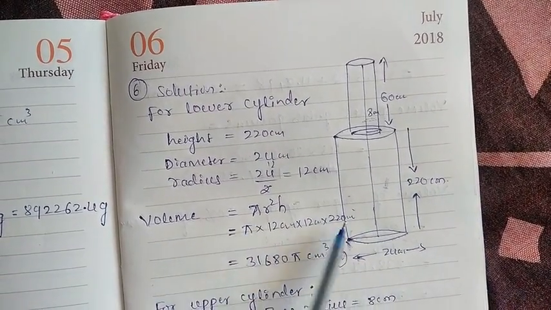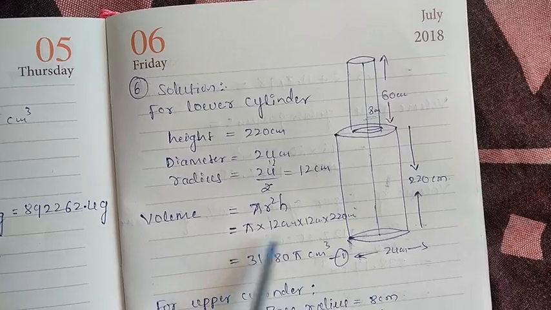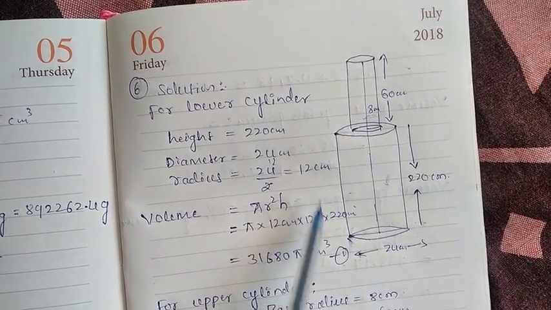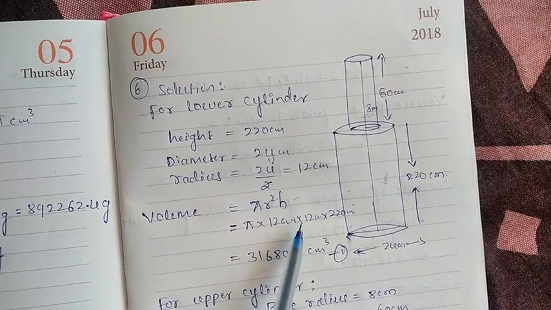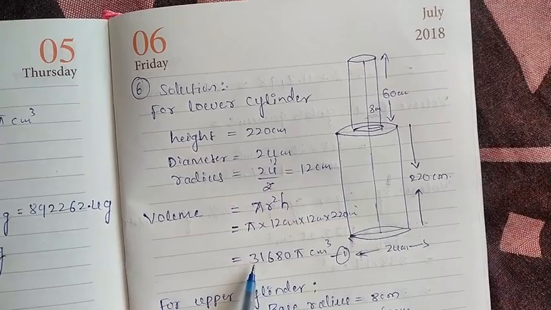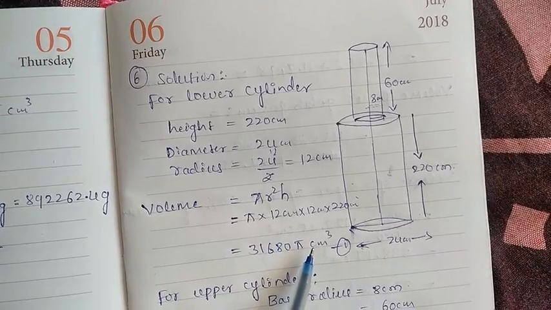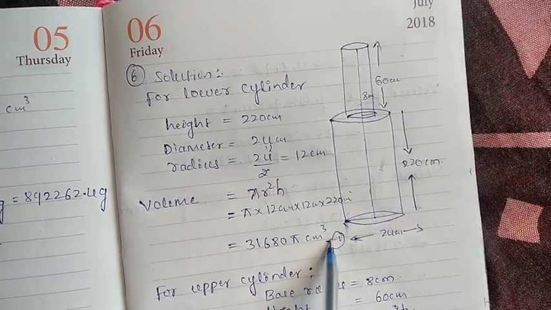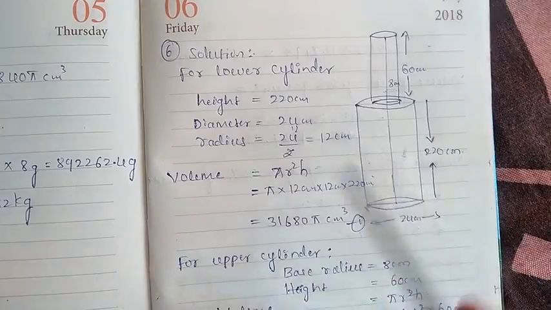So the volume of the lower cylinder is equal to pi r square h. Pi I keep as it is, into r square, which is 12 into 12, into height 220 centimeter. So 12 into 12 is 144, and 144 into 220 is 31,680. Pi you keep as it is, centimeter cube. This is the volume of one cylinder. Keep it as equation 1. Correct.